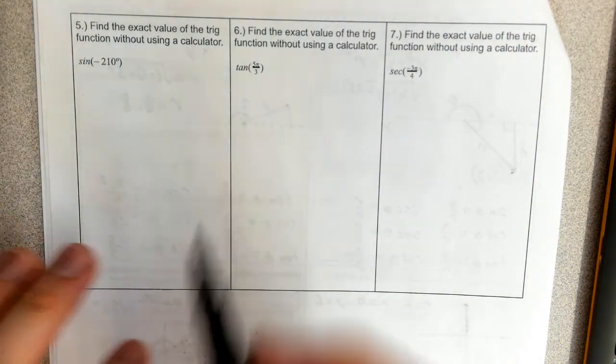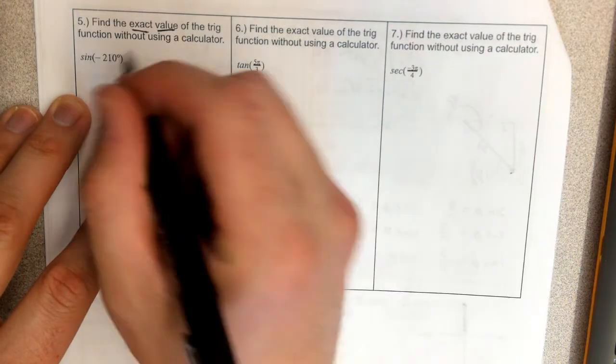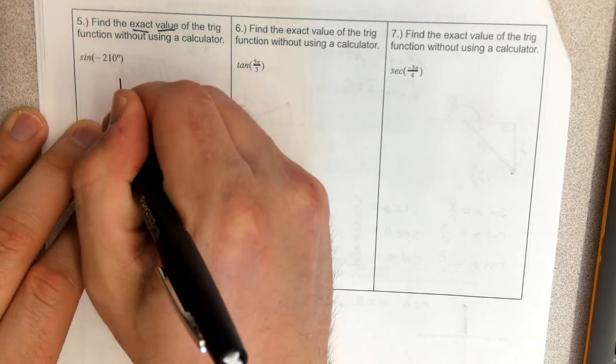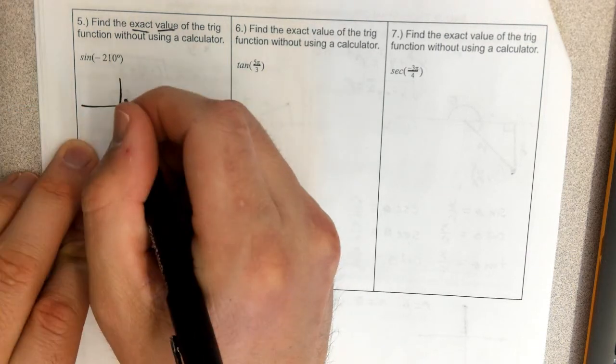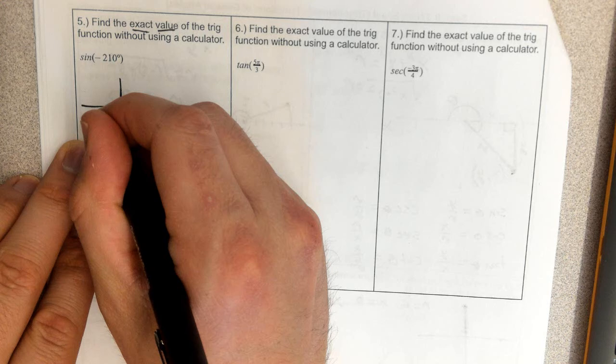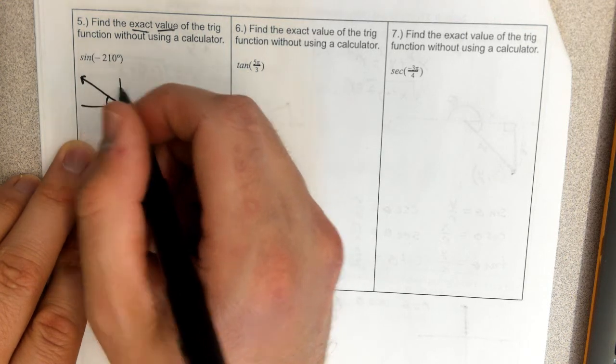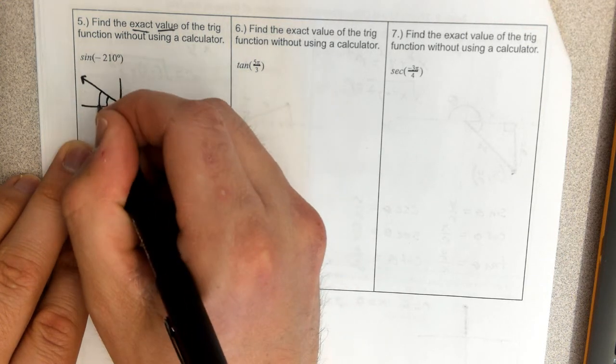Okay, so let's go through this. I want to find the exact value without using a calculator. So I'm going to sketch out negative 210 so I have a visual in my mind of where it is. Negative 210 would go this way: negative 90, negative 180, then a little bit more to get to negative 210.